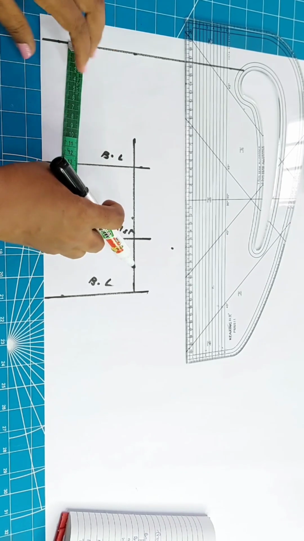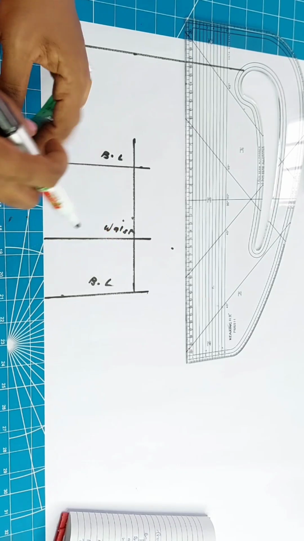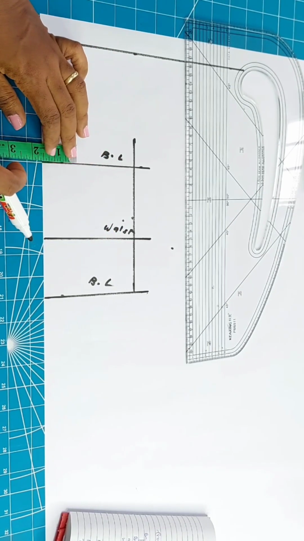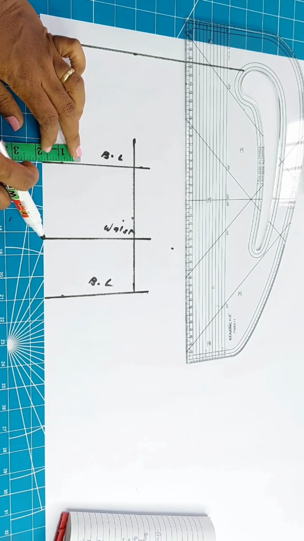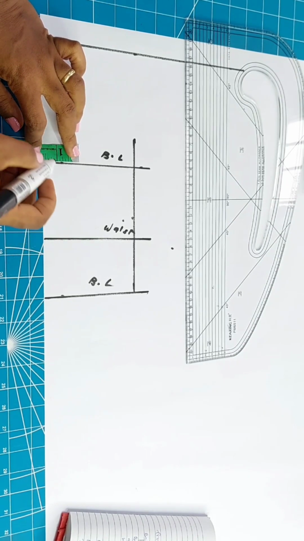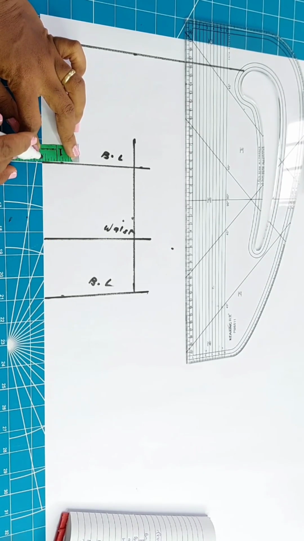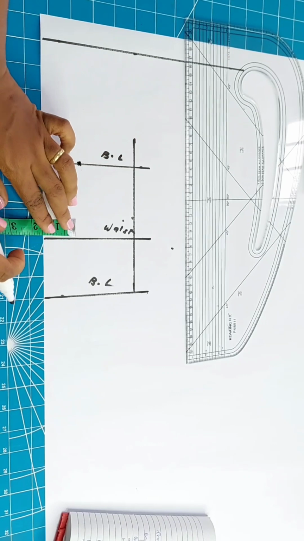So I went ahead to take my bust level. So my bust level is along that line, then I took my bust to bust. Anything you have as your bust to bust measurement, divide it by 2 and you mark. That is what I'm doing right now. So I will mark. Watch carefully and you will understand. Aside what I'm saying, just watch and you'll understand perfectly what is going on.